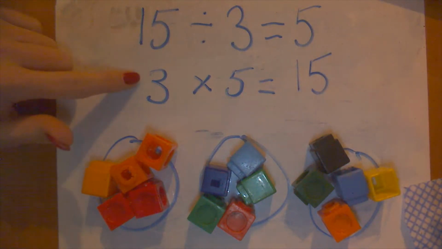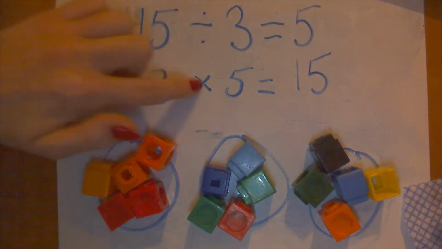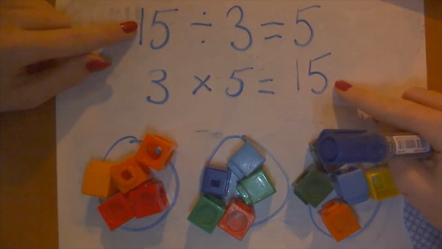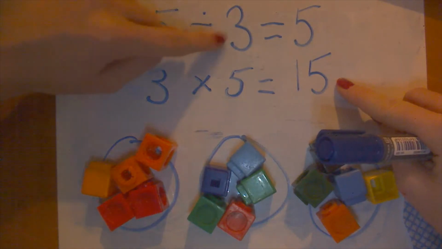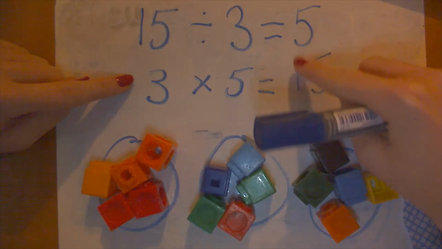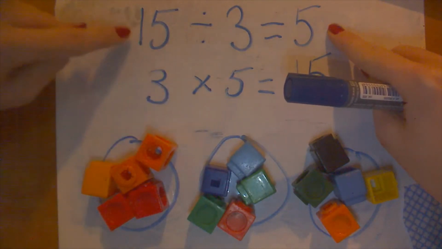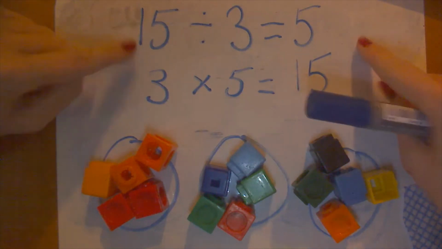The division and the multiplication sentence are related facts because I'm using the same 3 numbers. My total, instead of being at the start, is my answer. My shared by is my groups, and my answer is my lots of. The more that you do division, you will start to notice that you can then work out the multiplication.